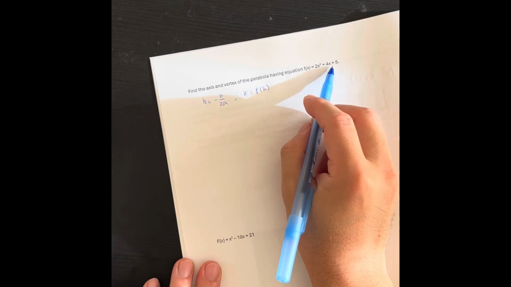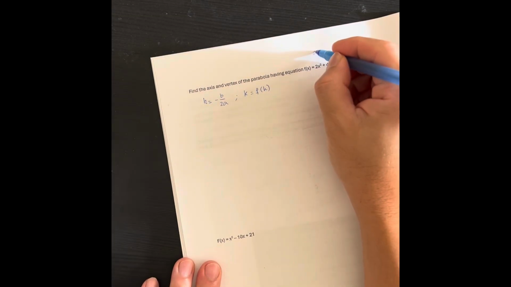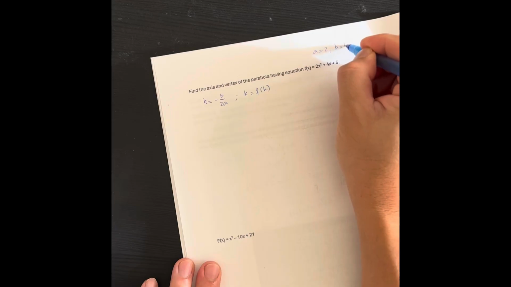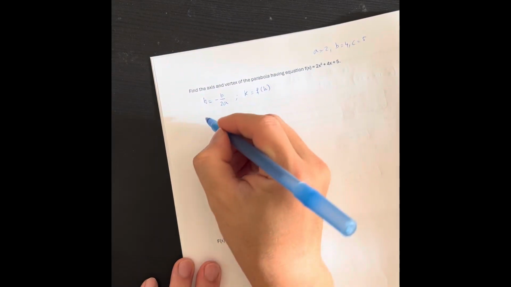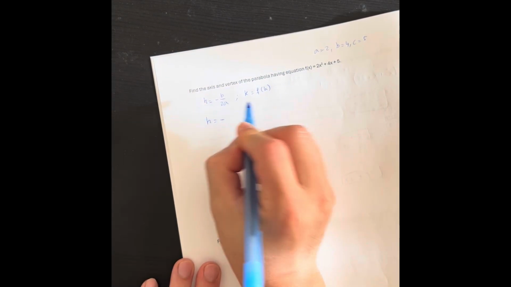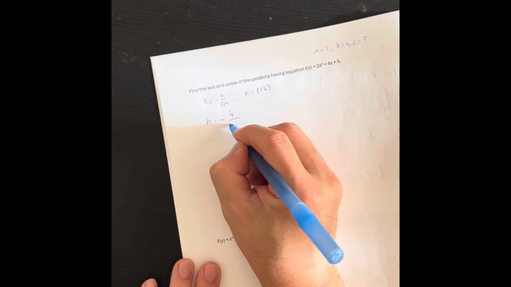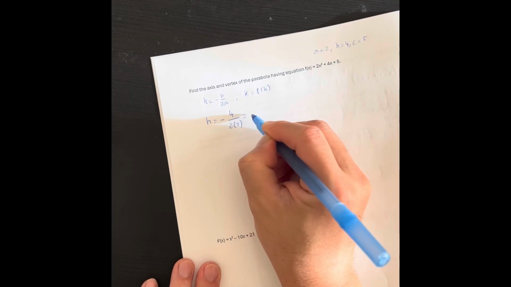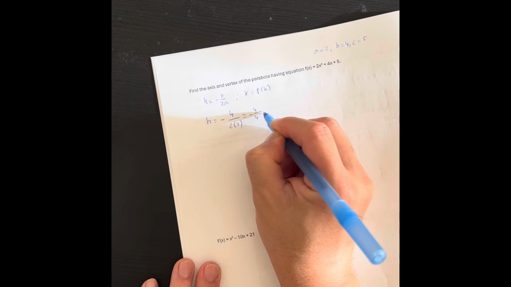So let's try this: f(x) = 2x² + 4x + 5. So a is 2, b is 4, and c is 5. h is negative b over 2a, which is negative 4 over 2 times 2, so negative 4 over 4, which is negative 1.